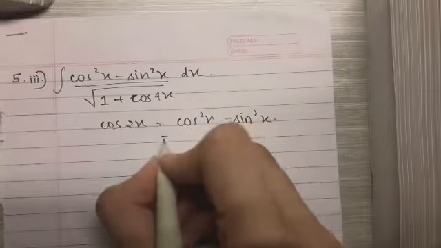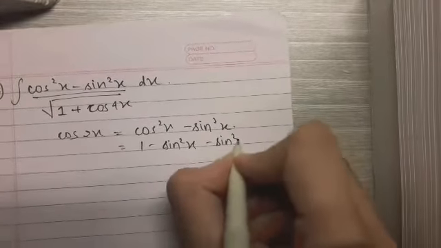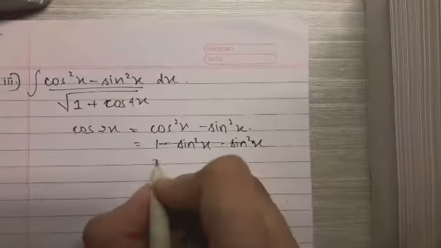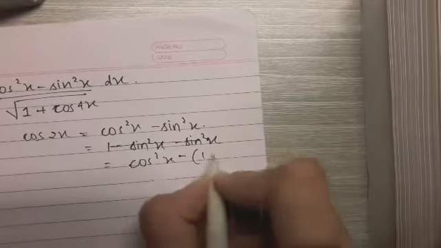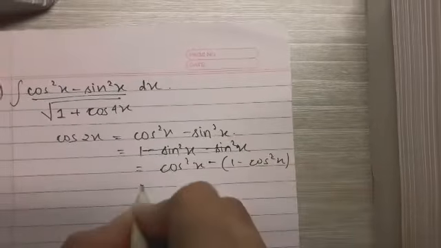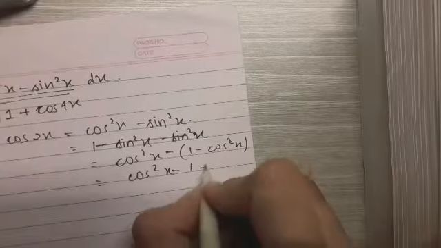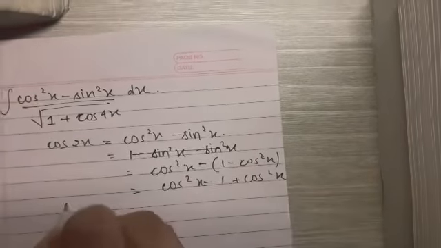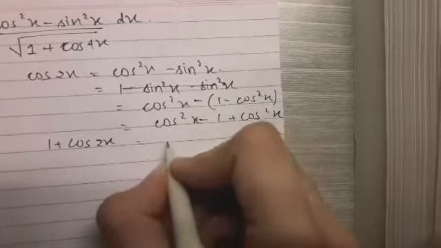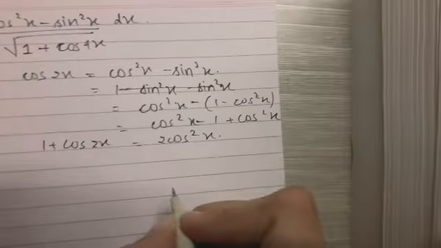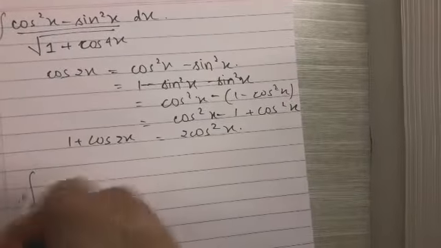This can also be written as 1 minus sine square x, or if not this, we can use cos square x, and minus sine square x can be written as 1 minus cos square x, which is cos square x minus 1 plus cos square x. So 1 plus cos 2x is equal to 2 cos square x. We're going to use this later, but first I'm going to write this entire thing as cos 2x.